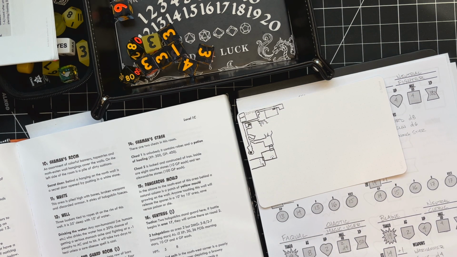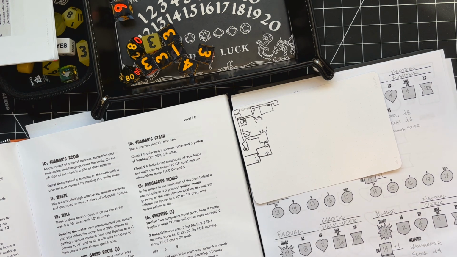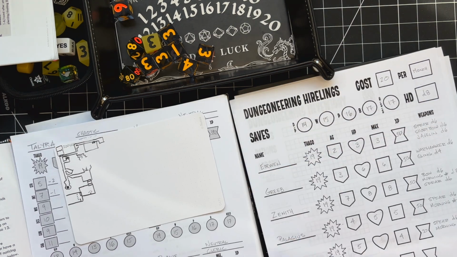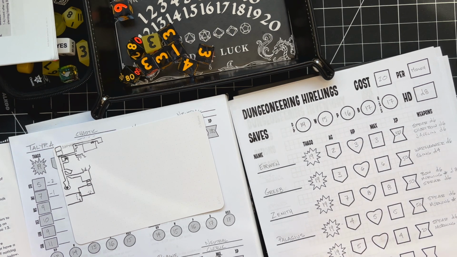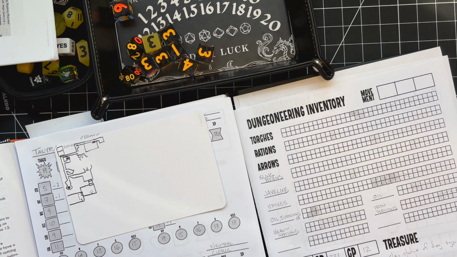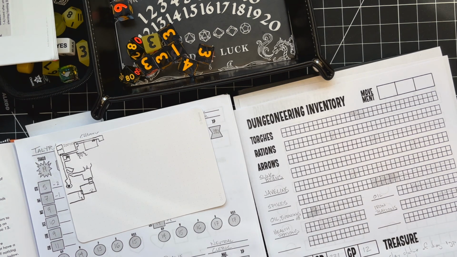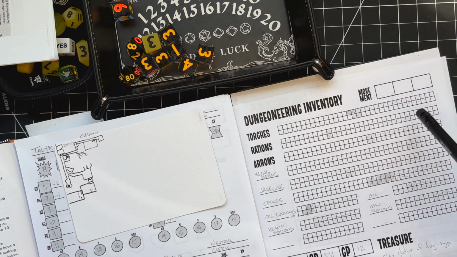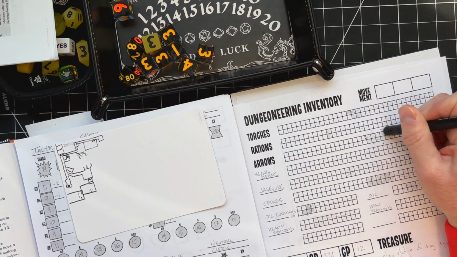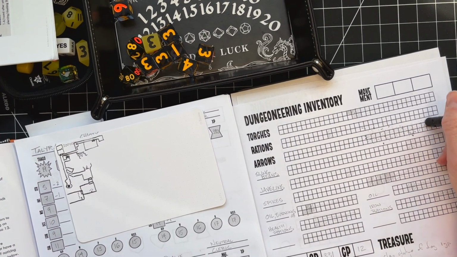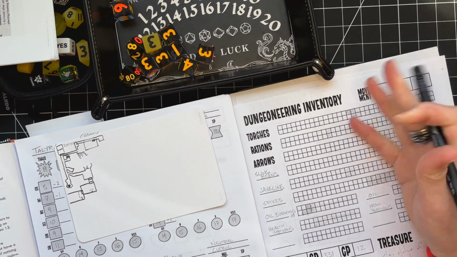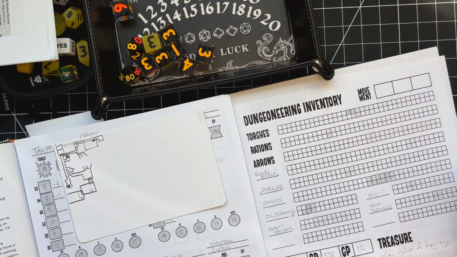They do want the arrows. My party definitely wants the arrows. Zenith, who has a bow, Irwin has a bow, and Talira has a bow. They're each going to take 20 arrows. Actually, they're going to take 32 arrows because that's what I have space for here. So between the three of them, they take 32 arrows. They are mapping down this room, so they know how to return to it.